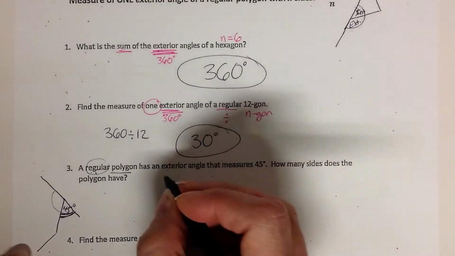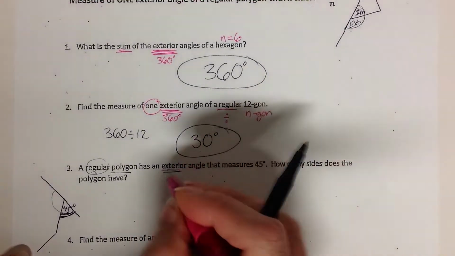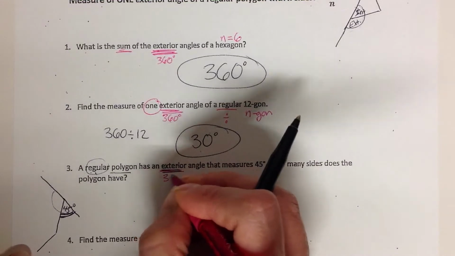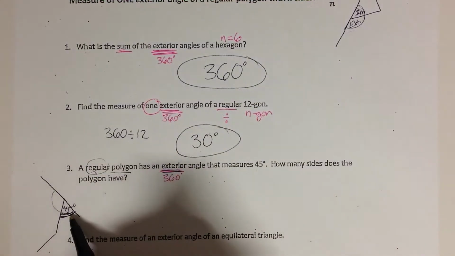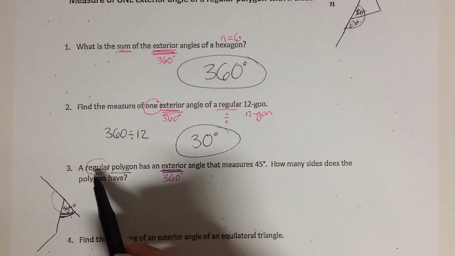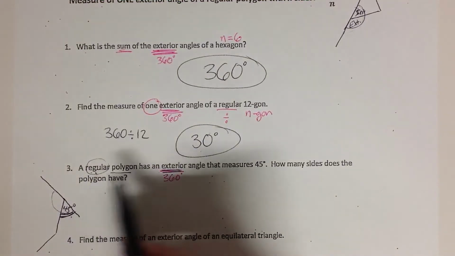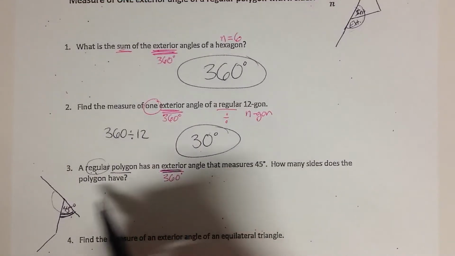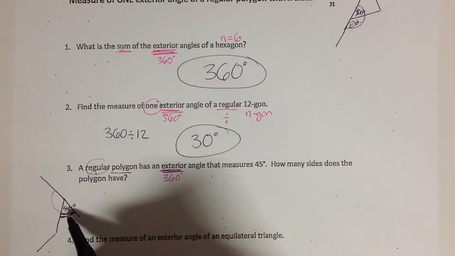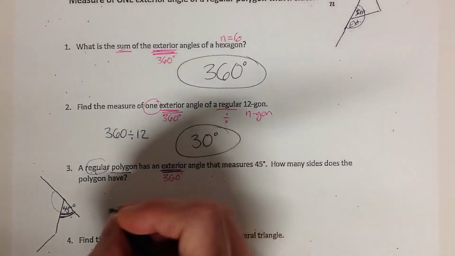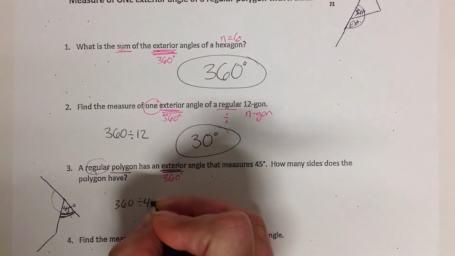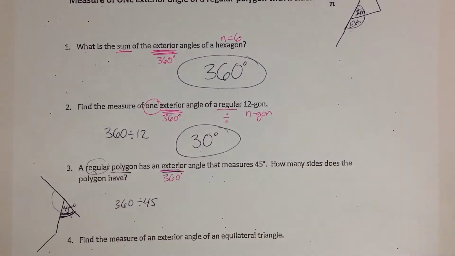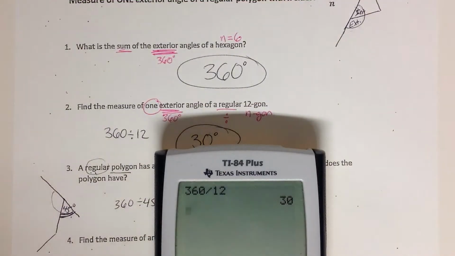Well, what we know every time about exterior angles is they're always adding up to 360. This concept is going to be the same as before, because division is going to break this into equal groups. Because it's regular, I know that the total is 360. Each one of these is going to be 45. So again, I'm taking my total, I'm dividing it by the measure of each angle, and that's going to tell me how many groups I have.